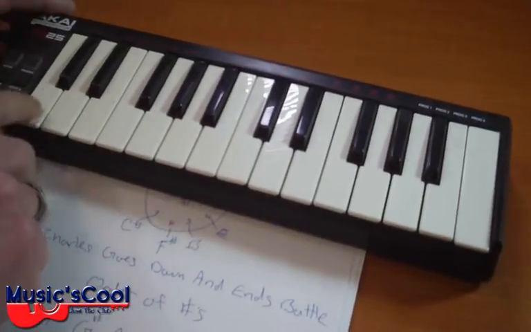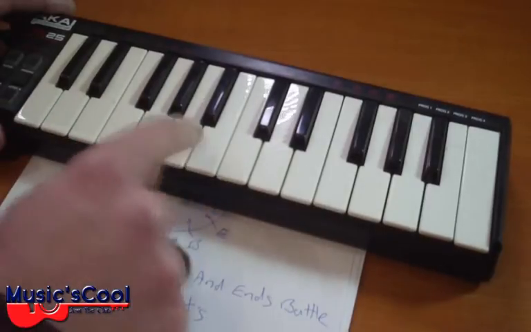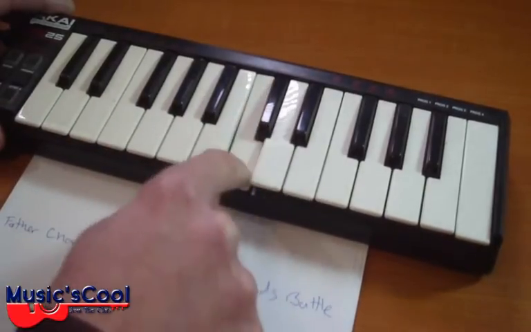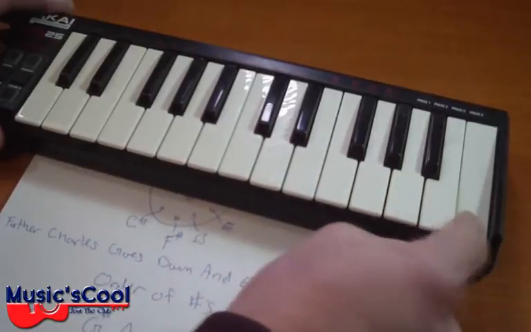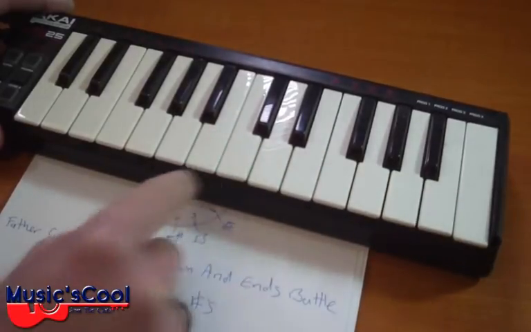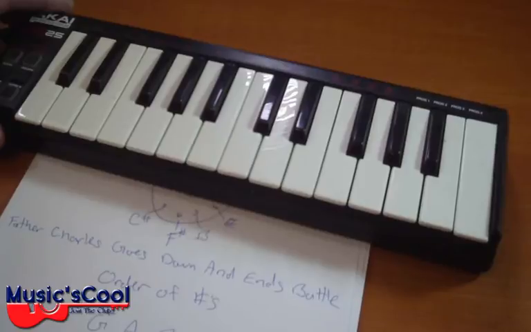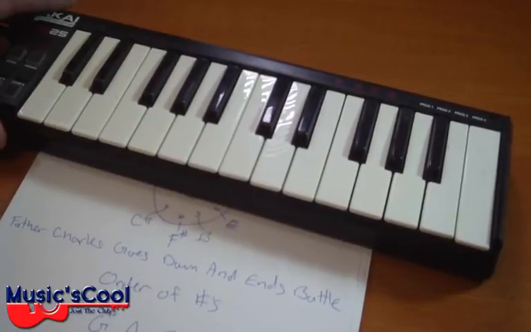So let's hear that again. It's also got really tiny keys too, so I got the old fat finger thing happening every once in a while, but you get the idea, okay?